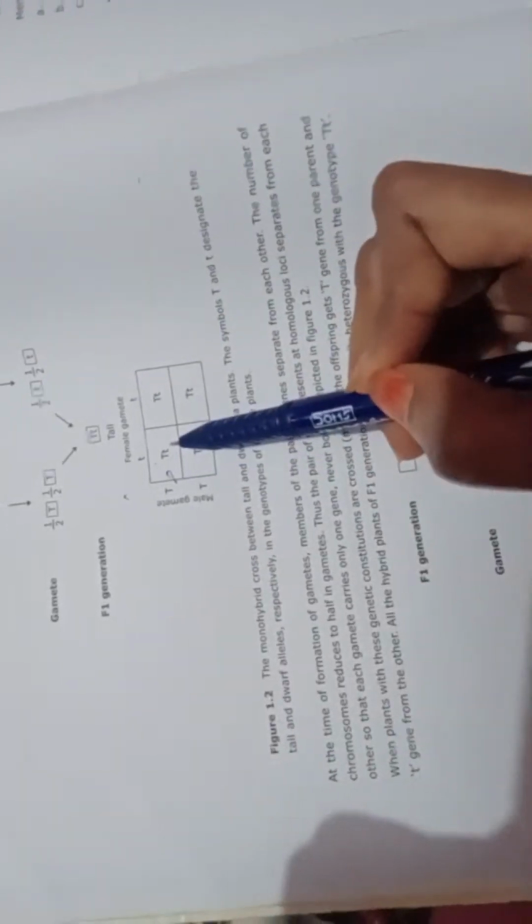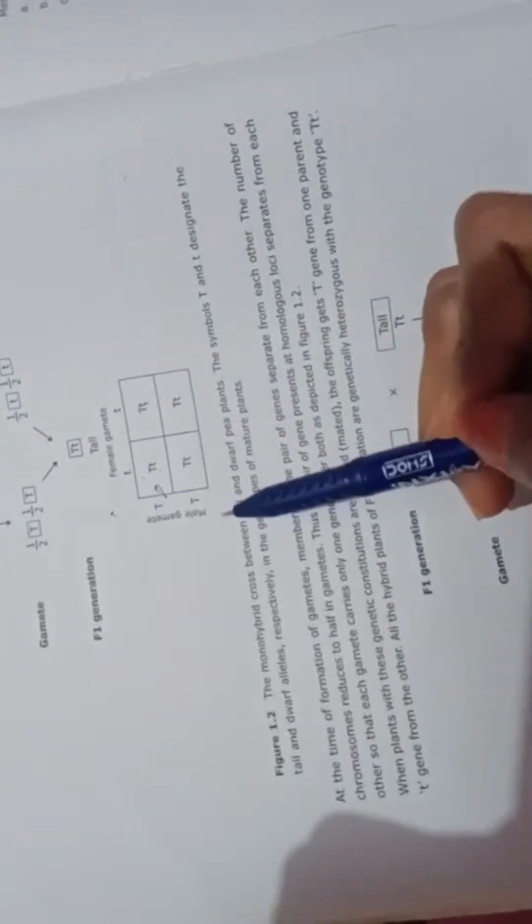The possible combinations fill the entire grid. Here is the Punnett square with capital T, small t, and small t, capital T, small t.